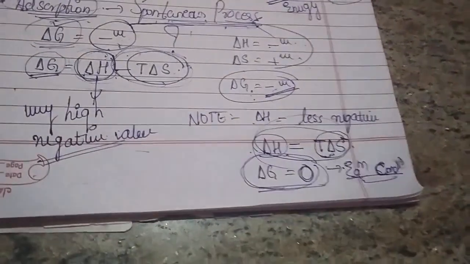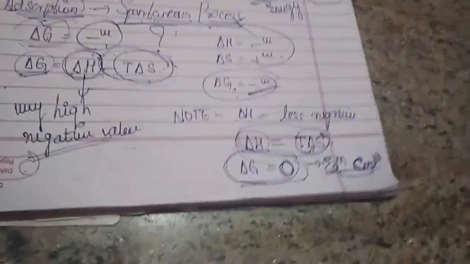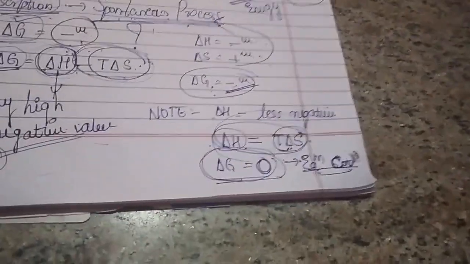So in our next video, we are going to see the different types of adsorption.